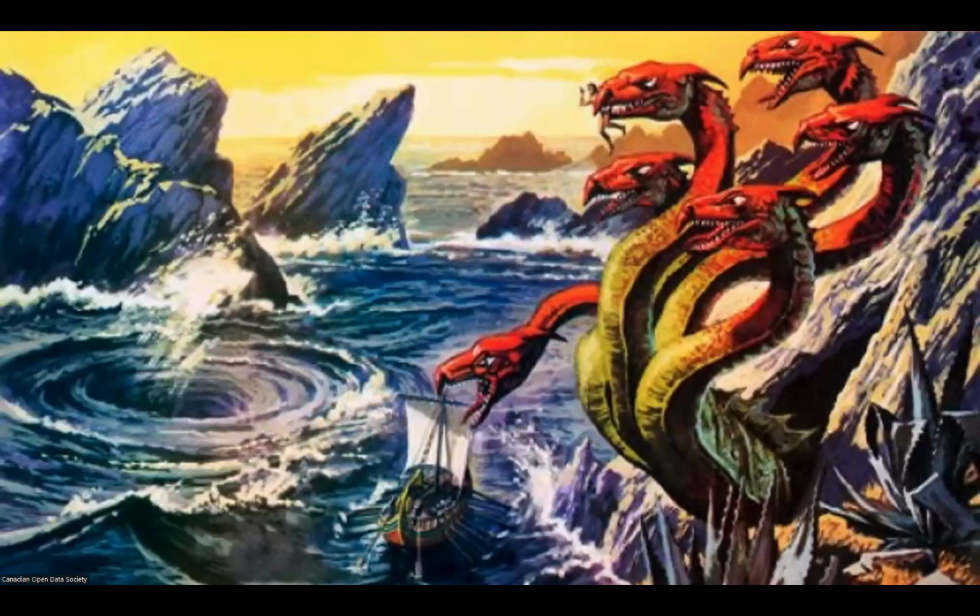So we've got a huge whirlpool. If you get too close, you get pulled in. On the other side, there's a huge monster. If you get too close, it eats all your crew. And the challenge is to avoid both dangers, to find that path in the middle.